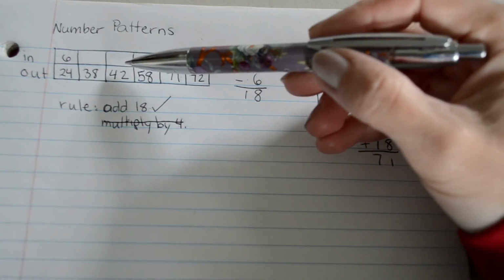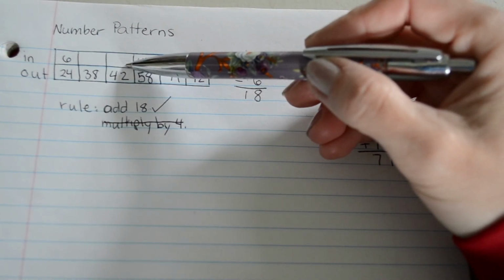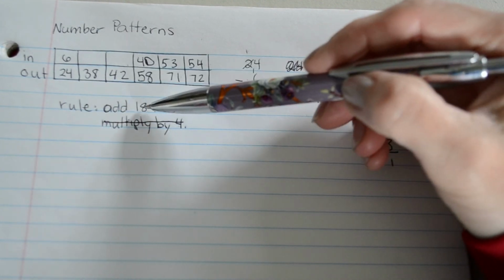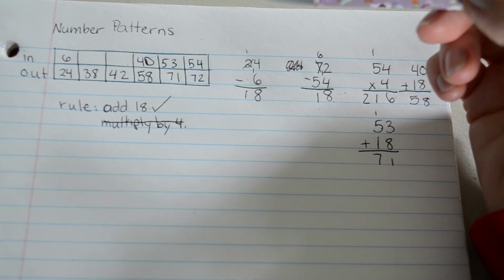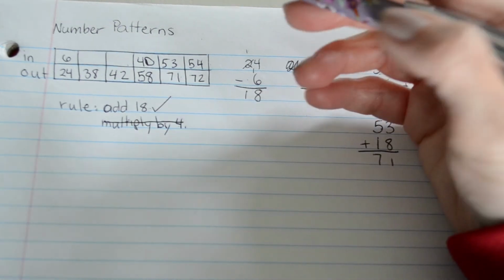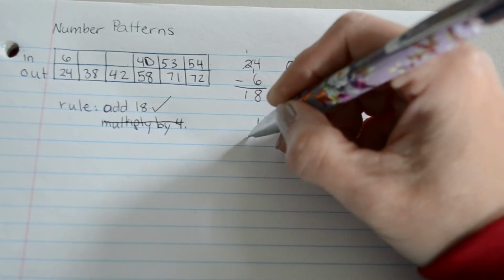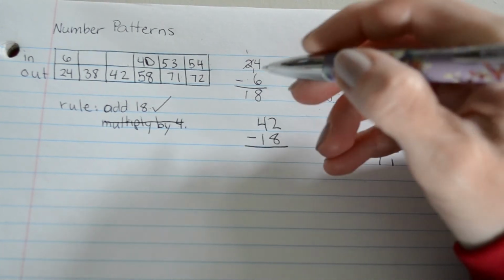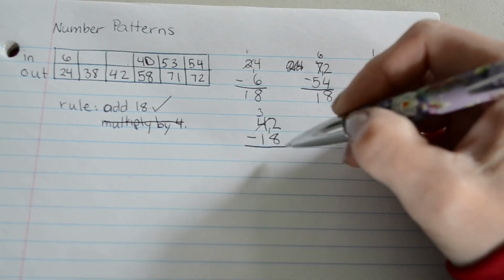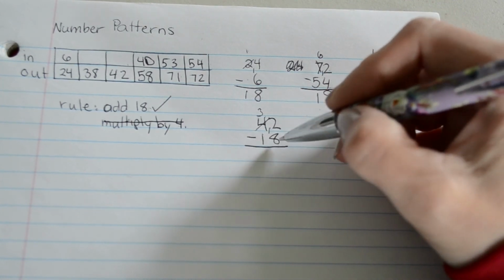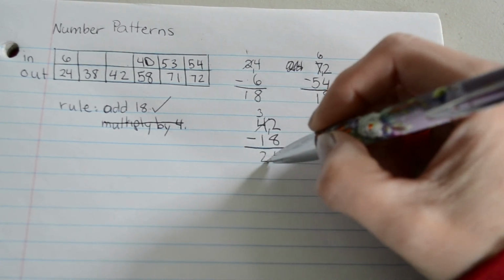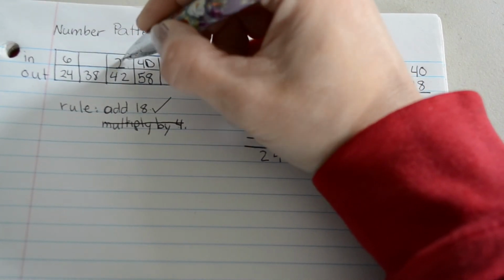Now, to get the ones on the input, I just treat it like a turnaround. So I know that if I add 18, I'll get the bigger number. If I subtract 18, I'll get the smaller number. So to get this blank, I have to take 42 and subtract 18. So I've got my 42. I'm going to subtract 18. So I can't take 8 away from 2. I'm going to have to borrow. So 12 take away 8 is 4. And then 3 take away 1 is 2. So this answer is 24.